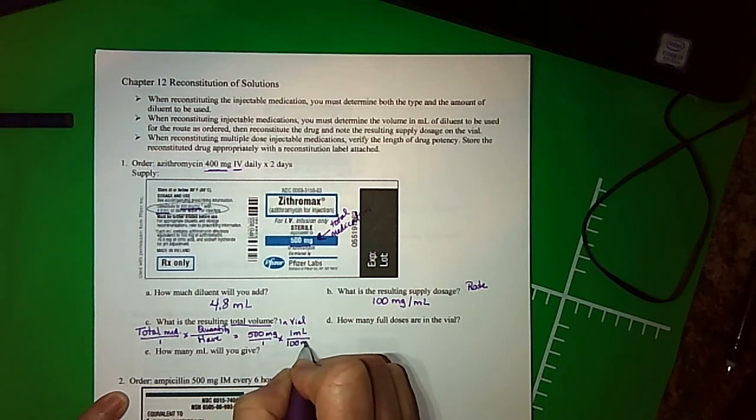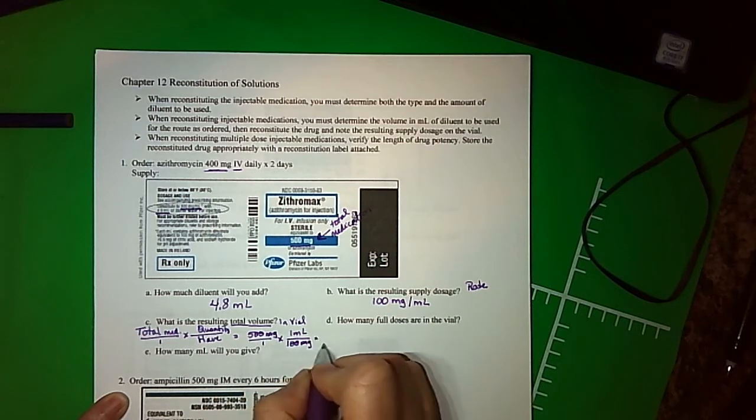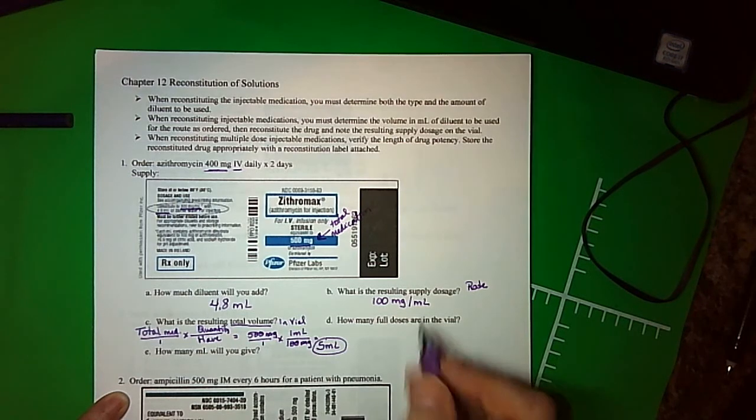My milligrams is going to cancel. I can cancel 2 zeros. So 5 times 1 gives me 5 milliliters for my total volume. So I'm adding 4.8 milliliters. When I add that small amount to that vial, it's going to just thicken the liquid, and it's going to show that we're actually going to have more volume than we have added water. So we have what's called displacement. I'm not really going to get into that.